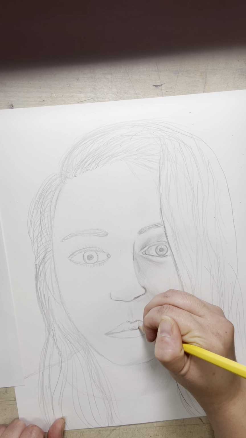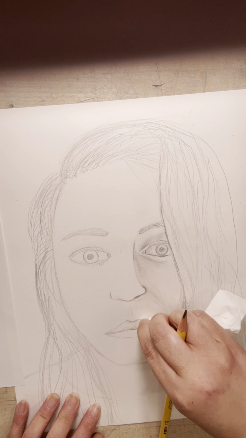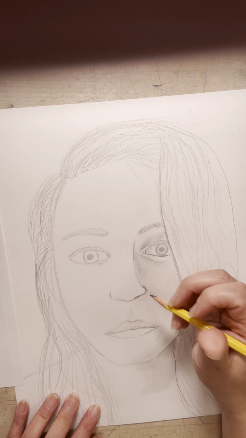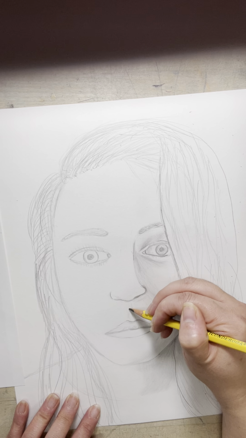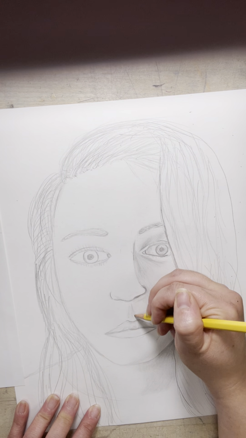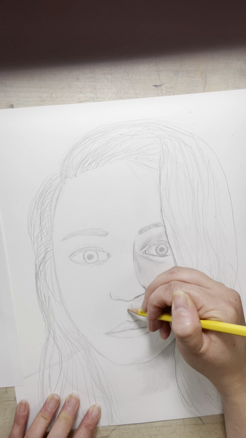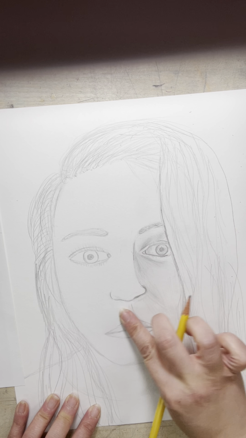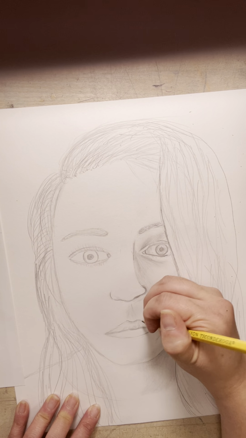And I just really take my time and get in there and start blending. And then also looking at, do I have any shadow between my nose and my lips? Usually there is a line there of some sort, a suggested line in there.